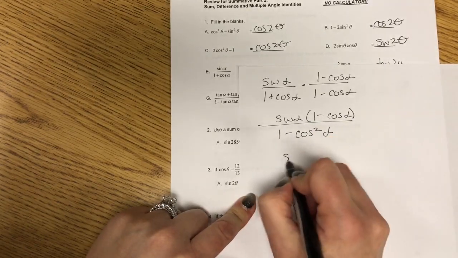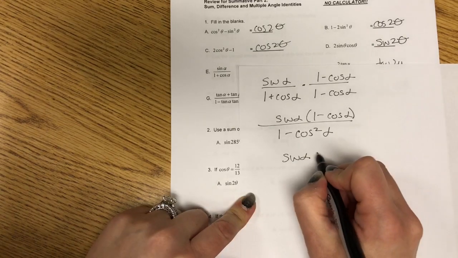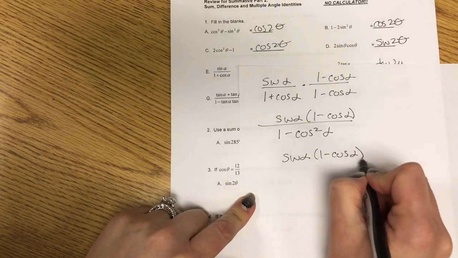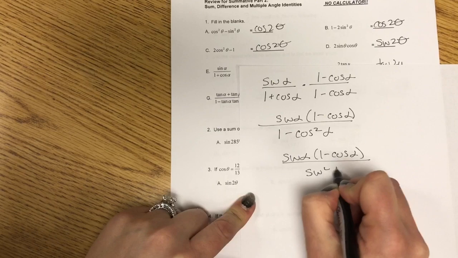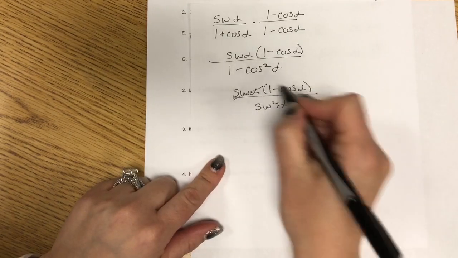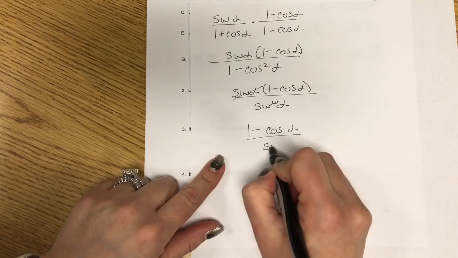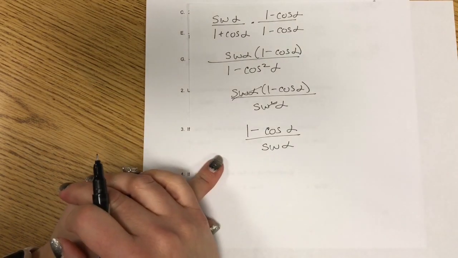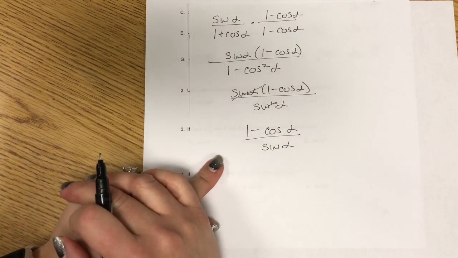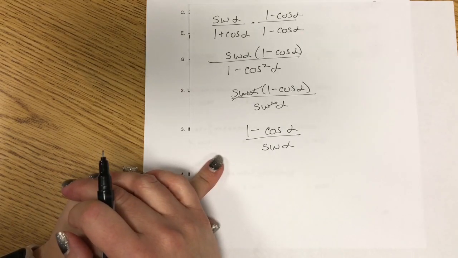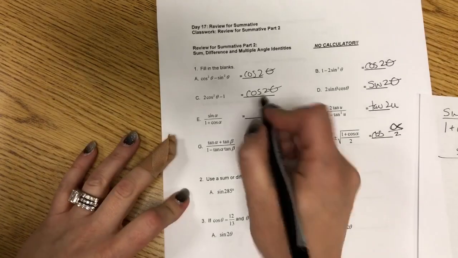And then that is the same as sine squared. So I can simplify to that fraction. Then is that on my formula sheet? No. So I'm just going to put that as my answer.